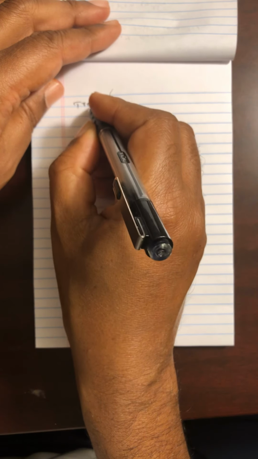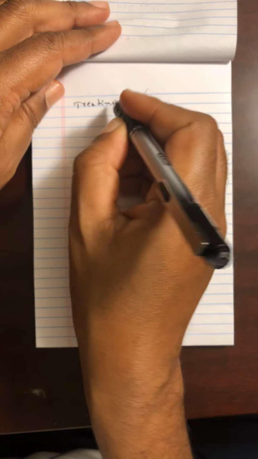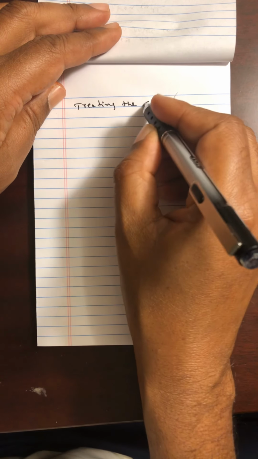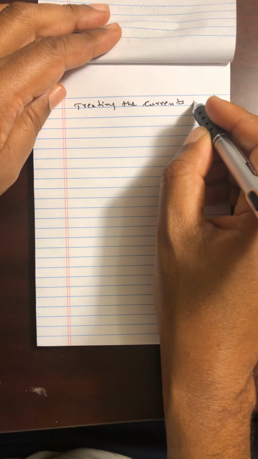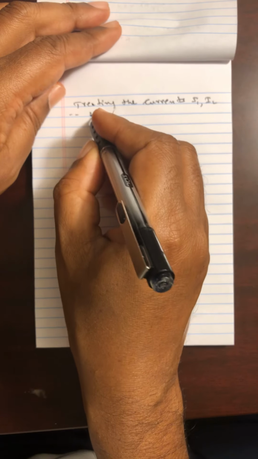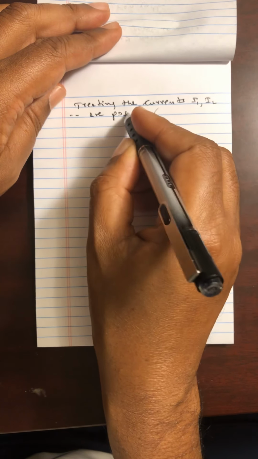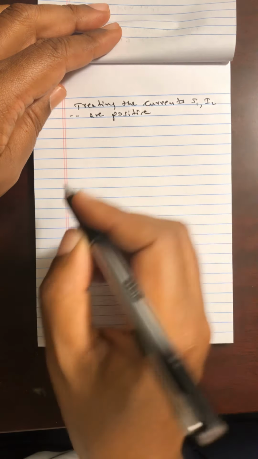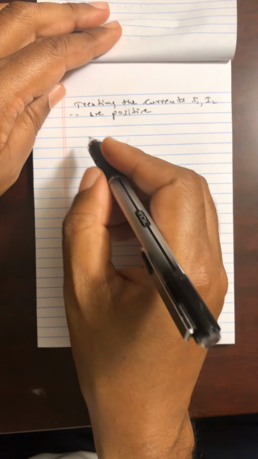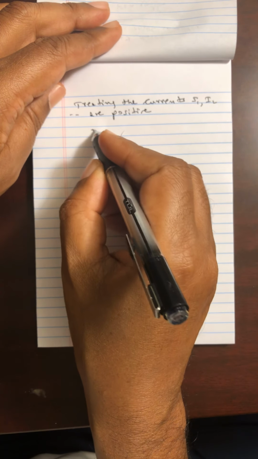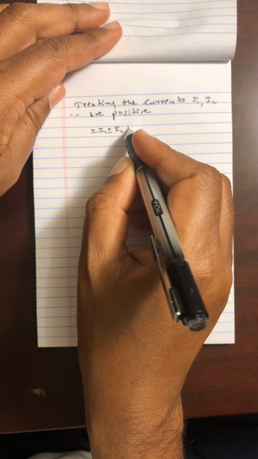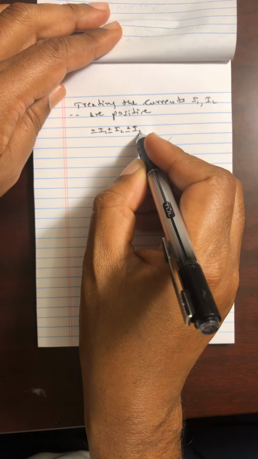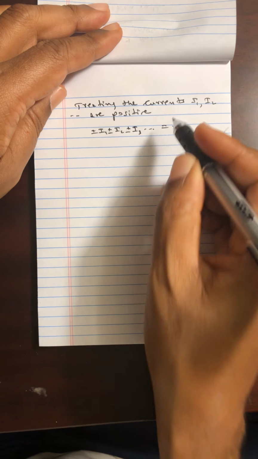So, treating the currents I1, I2, and so on as positive, then we can write the junction rule as follows. We can say it's plus or minus I1 plus or minus I2 plus or minus I3 and so on is equal to 0.